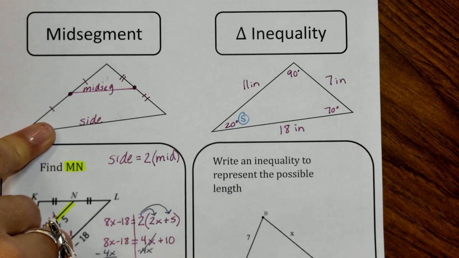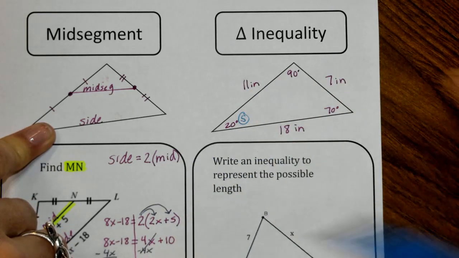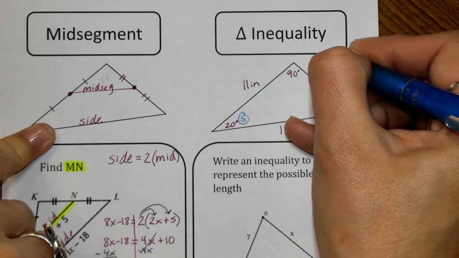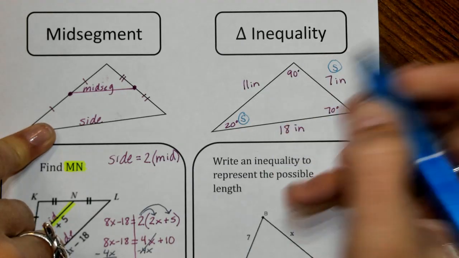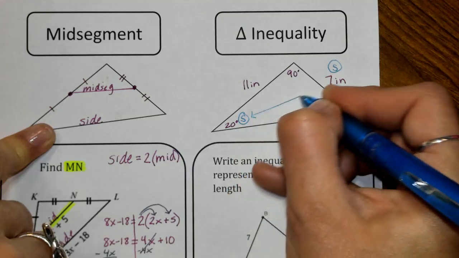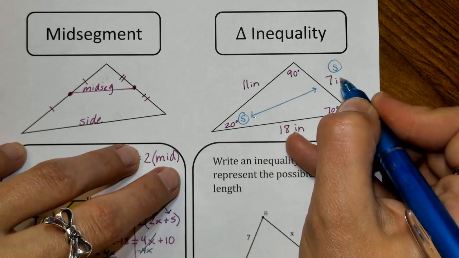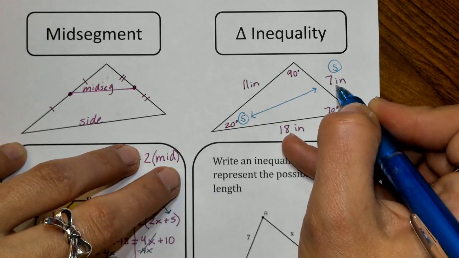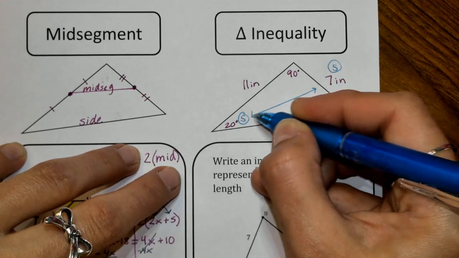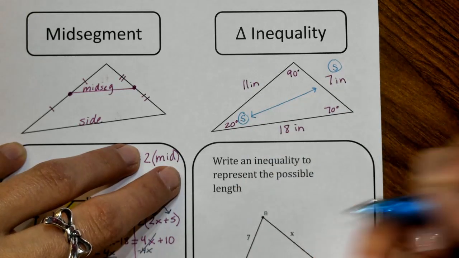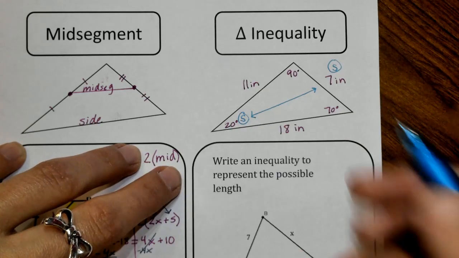Now, if I didn't give you the angles, let's look at the sides, the 11, 7, and 18. Well, 7 is the smallest number, so that would be the smallest side. And as you can see here, they are across from each other. So whether I gave you the 20 degrees and you have to know that the side over here is smallest, or whether I gave you the 7 inches and you figured out that this angle is the smallest. Then we have our medium or our middle number.